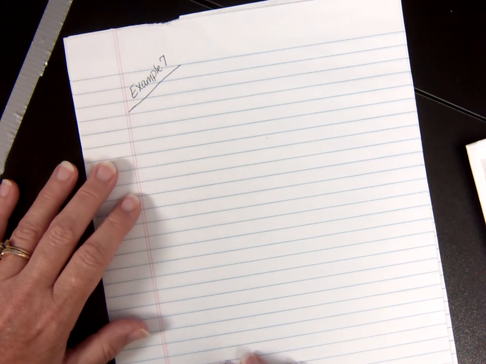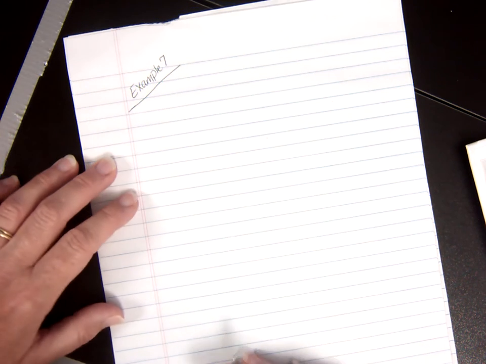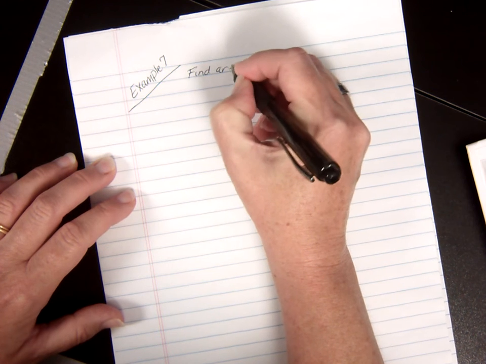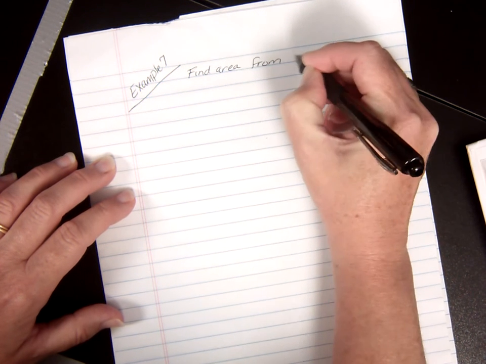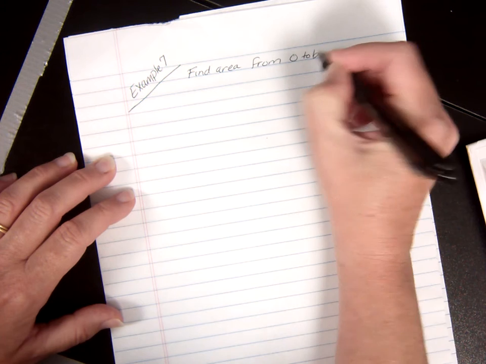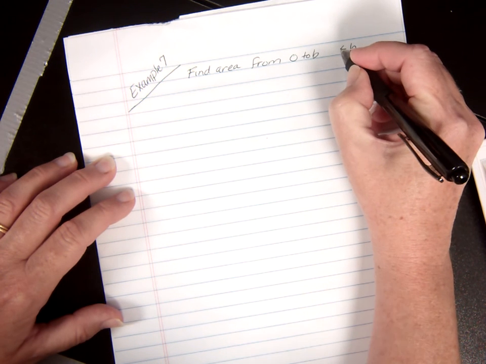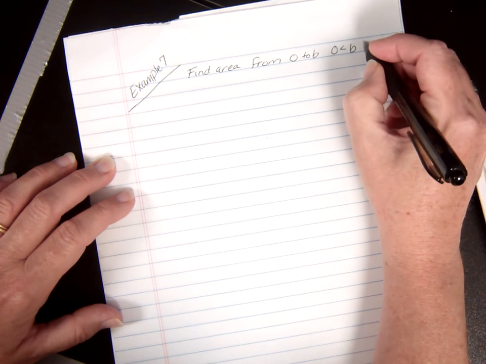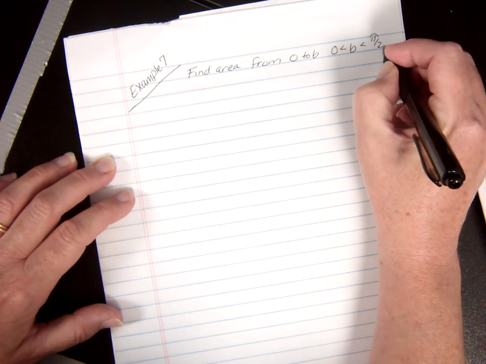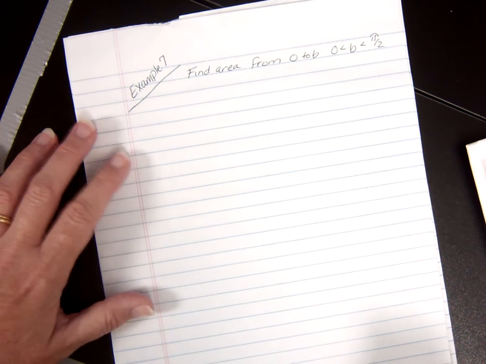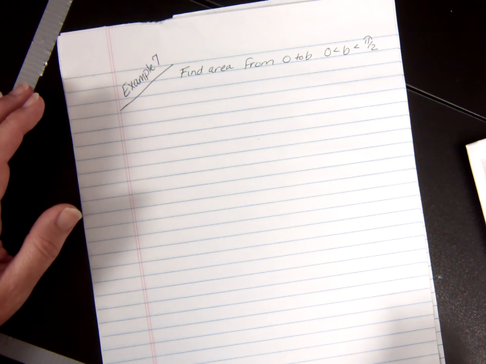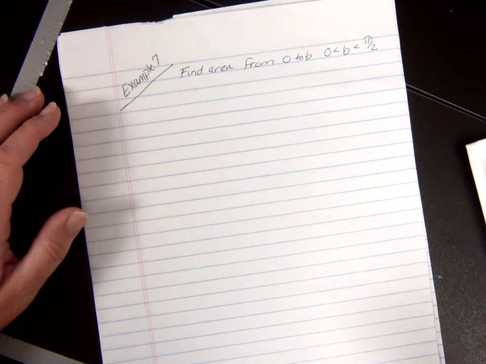Okay, example 7 says find the area under the cosine curve from 0 to b. From 0 to b. And we're going to say that b is bigger than 0, because we said from 0 to b, but it's going to be less than pi over 2. That's important for our values because, as you know, with periodic functions we often have some of the same values at different places on the periodic function.